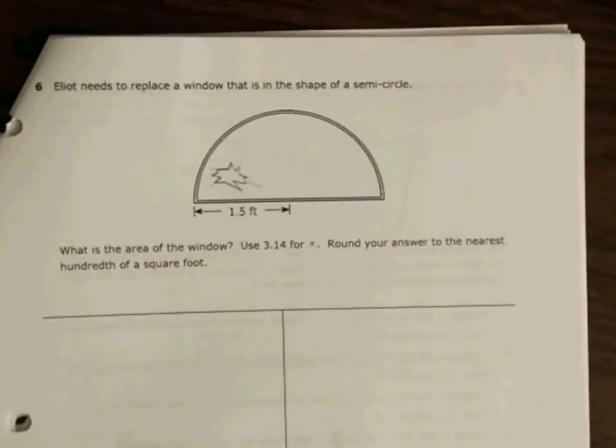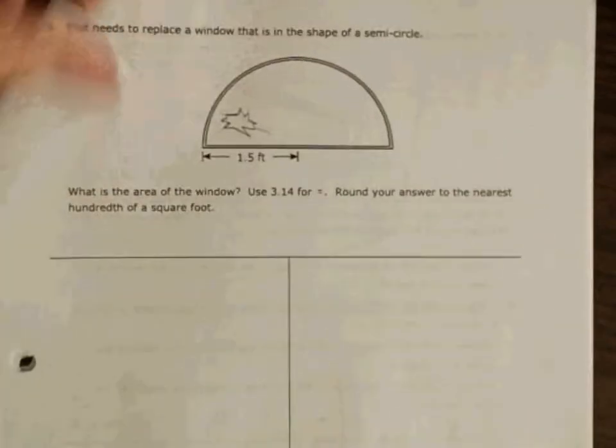We are continuing with our CBA review, CBA3 review. We are on problem 6. Elliot needs to repair a window that is in the shape of a semicircle. What is the area of the window? Use 3.14 for pi. Round your answer to the nearest hundredth of a square foot.